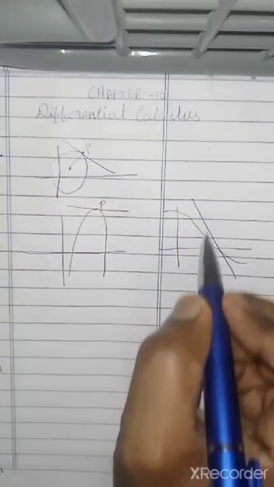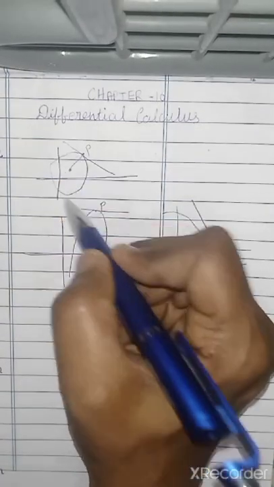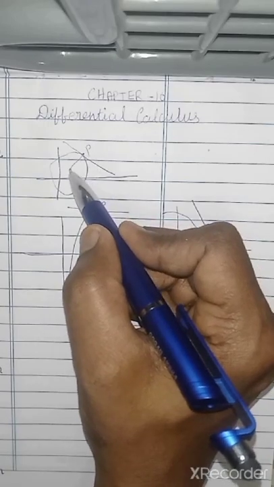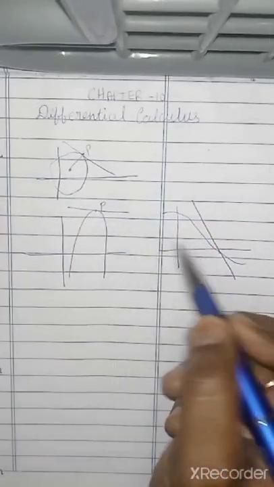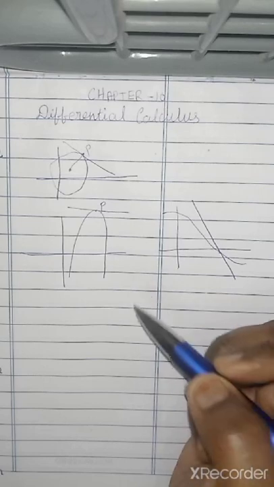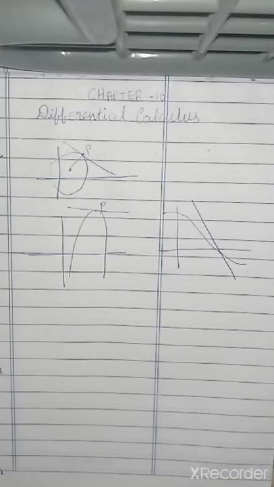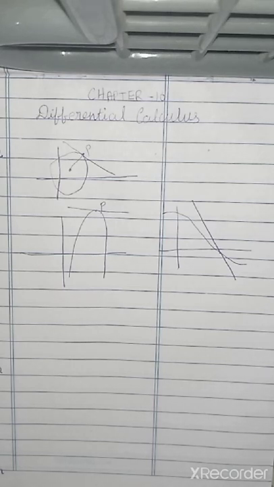But this definition will work only for the circle because it is perpendicular to the radius, and in these two cases it will not be satisfied. So this definition would work for a circle but not for a more general curve, this curve or this curve or any other curve. The tangent definition will not work. In that condition, how can we find the tangent line?